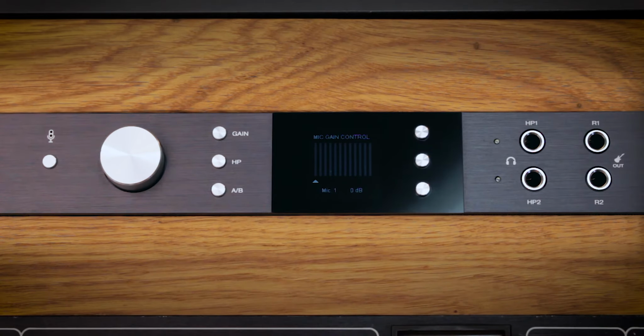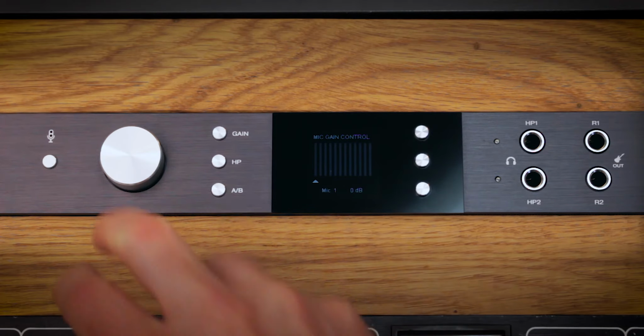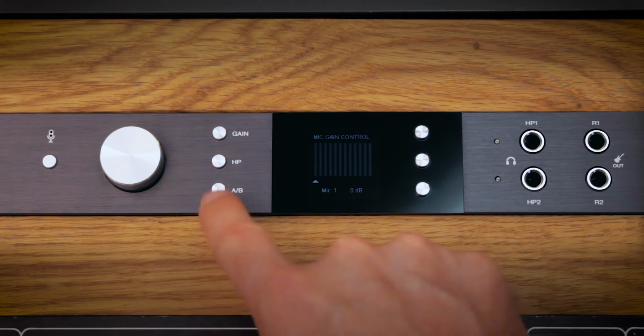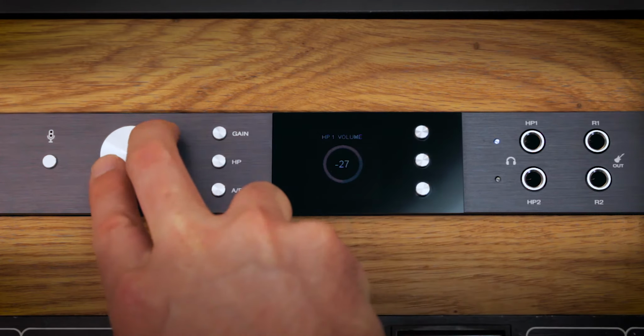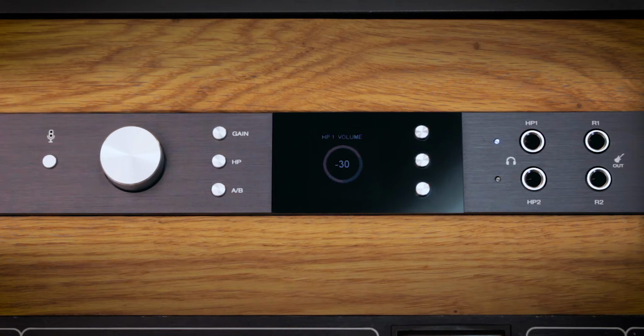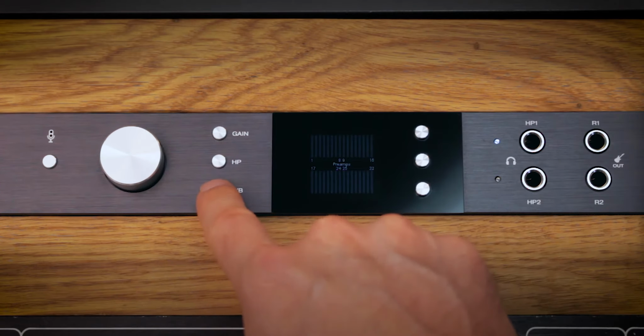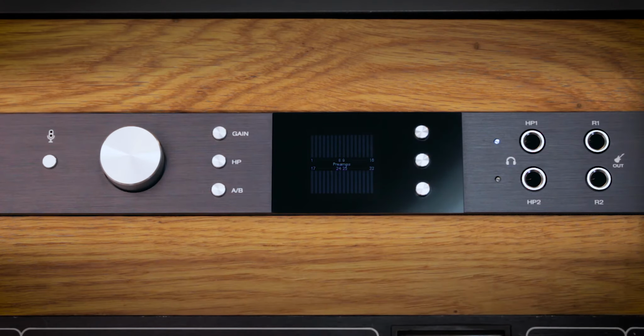The Gain button takes you to the Gain section, so you can apply the required gain to any of the 12 preamp inputs from the rotary encoder. Headphone cycles through the 2 headphone outputs so you can adjust the volume level from the rotary encoder. AB cycles through the 2 monitor outputs that can be adjusted from the rotary controller also.